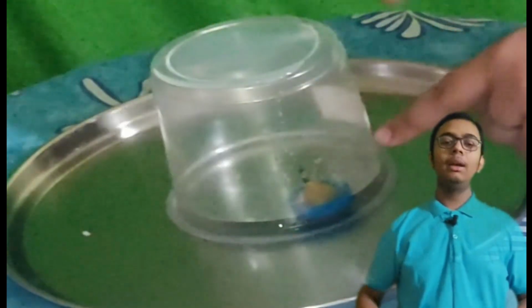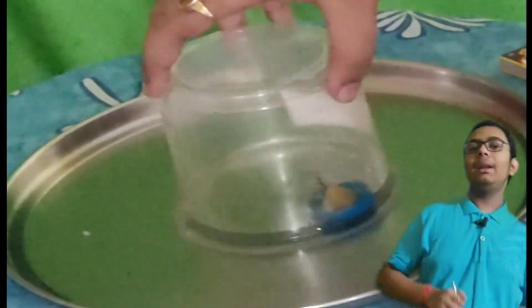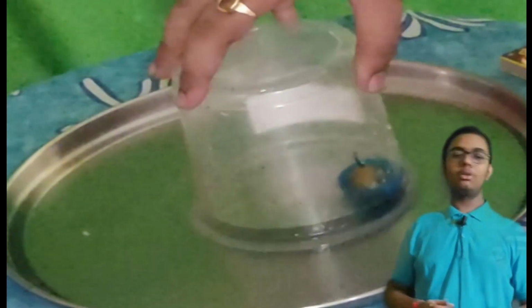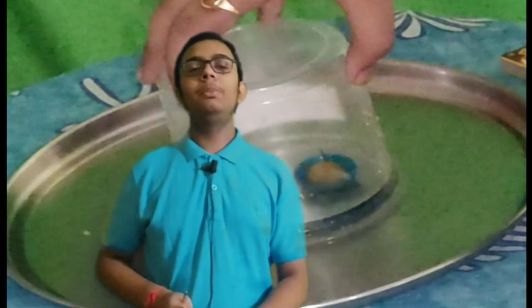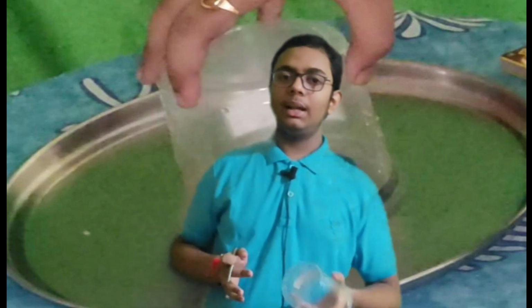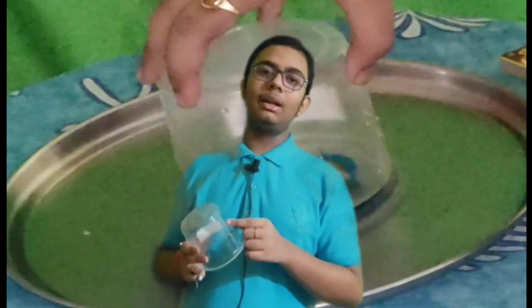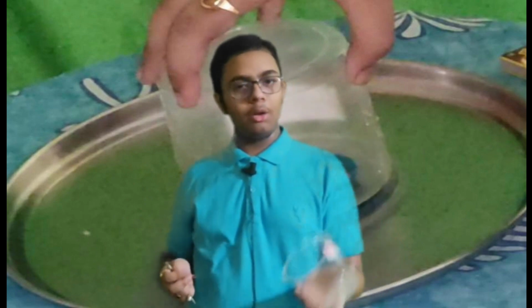Why does that happen? That is the main objective of the experiment. See, why it happens is very complex, not very easy. See, when oxygen is used up in the container, it creates an area of low pressure under the container. Now this container does not have any puncture or hole in it. So from where will air enter inside to fill up that low pressure area?